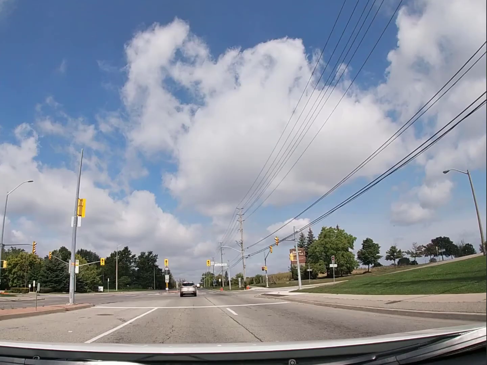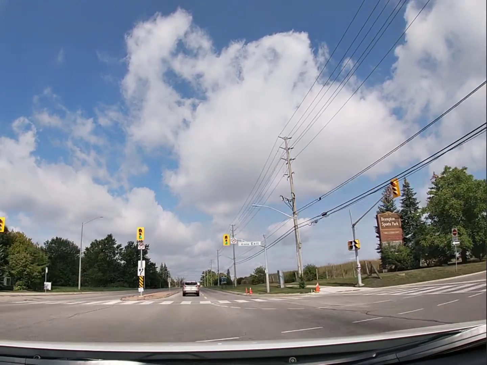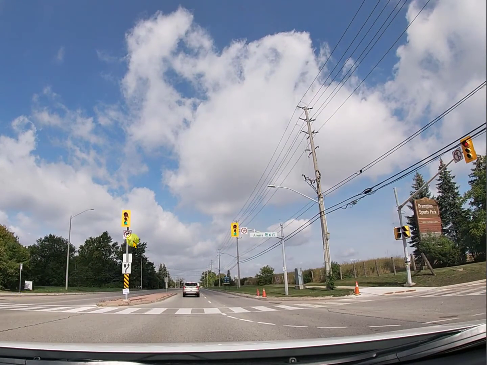Now we are approaching another intersection, and on the light pole we see a sign showing no right turn. So on this side we have a sign showing no right turn. Same thing on this light pole here, we have another sign showing no right turn. On this traffic light, we have a sign showing you cannot go straight.